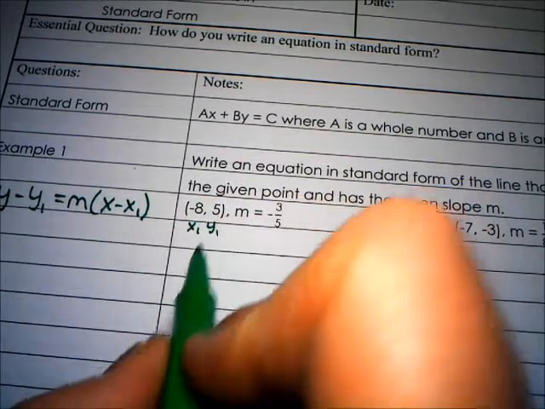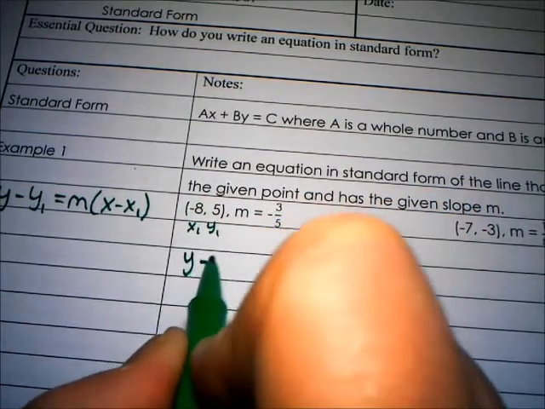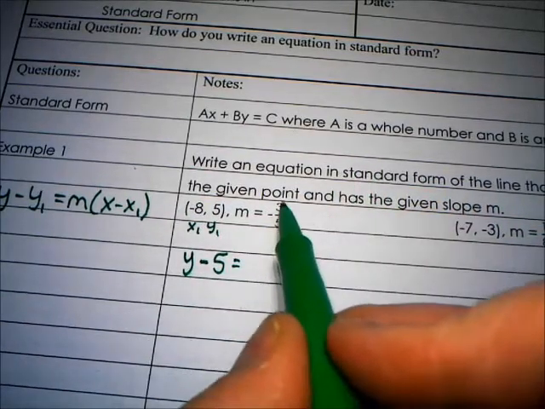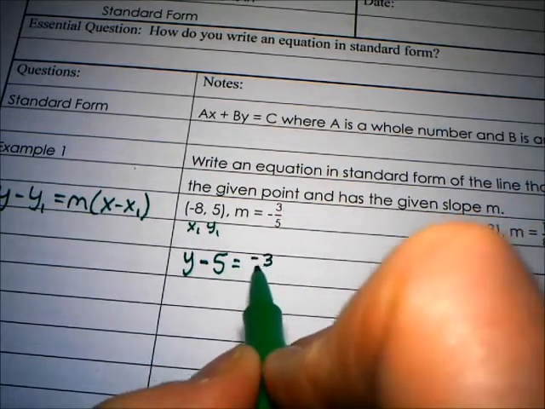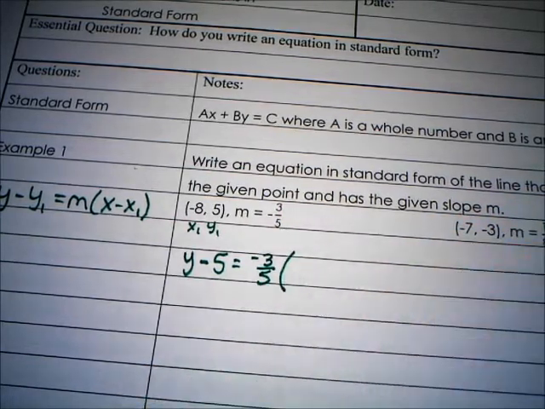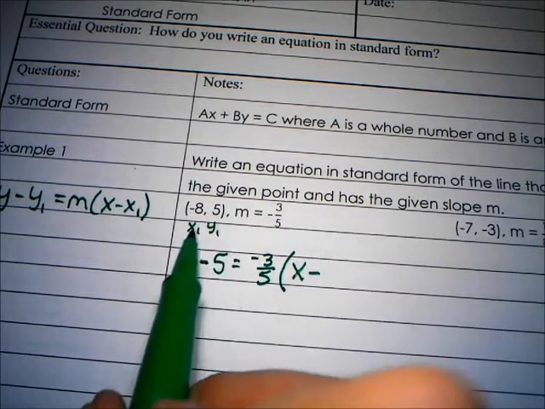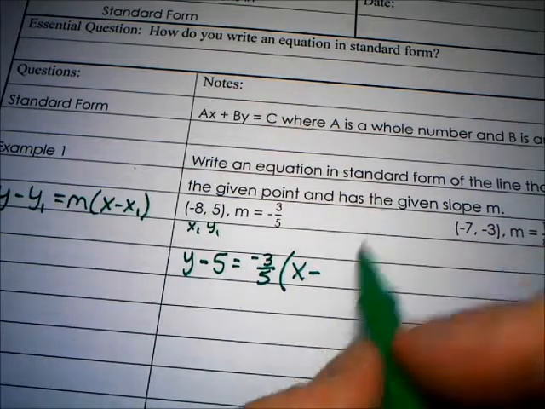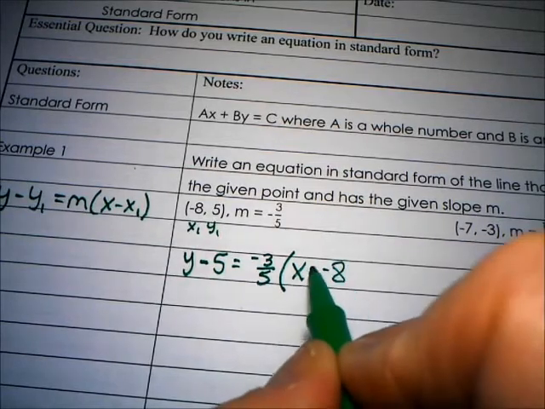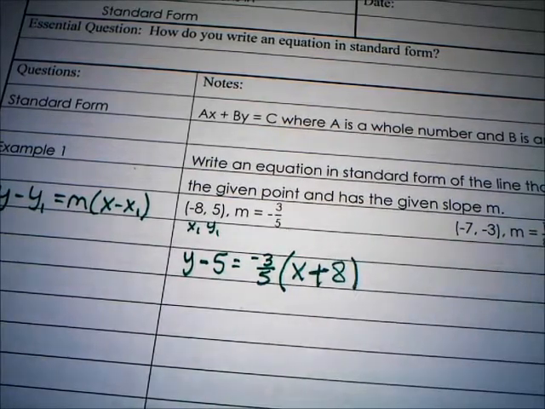If I start replacing it in that problem, I'll have y minus 5 equals my slope, which I'm going to slide that negative to the top, so I have negative 3 over 5. Open your parentheses and have x minus x1, which is a negative 8, which turns that to a positive 8.